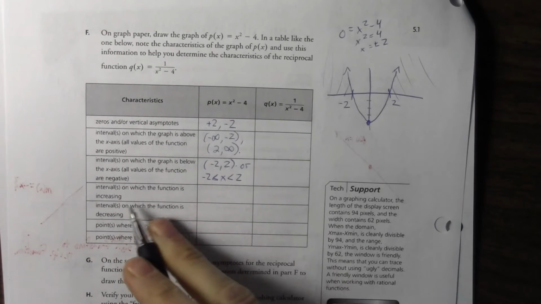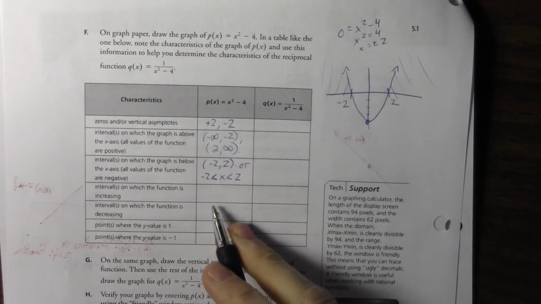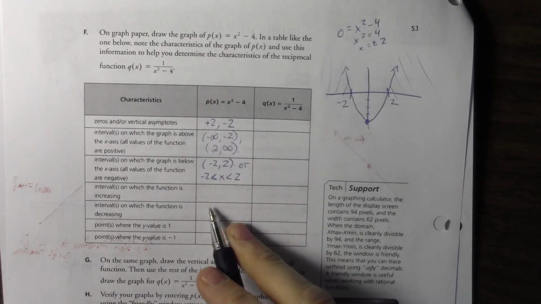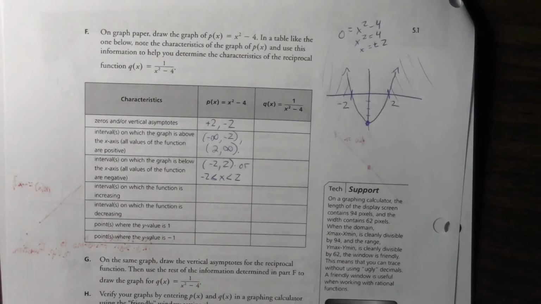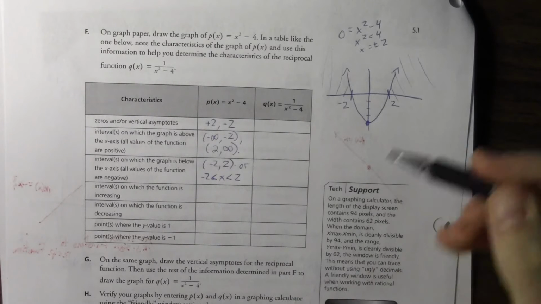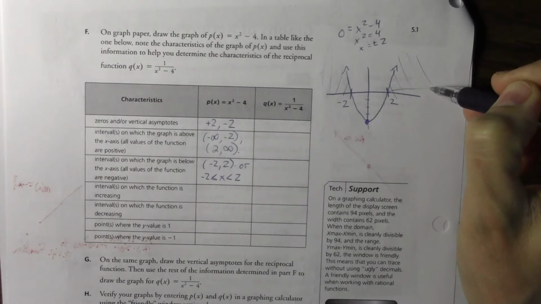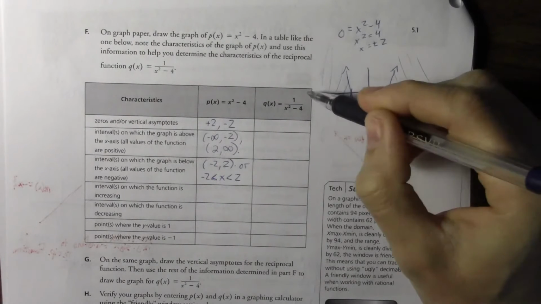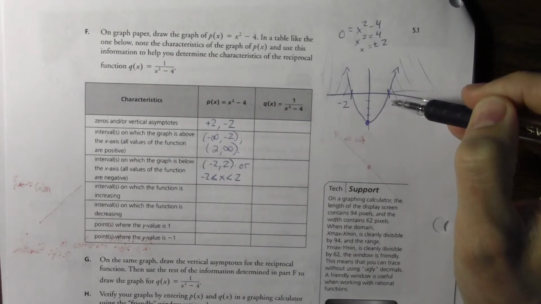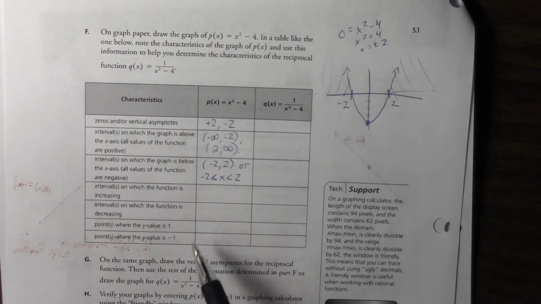Intervals on which the function is increasing. Jesse. From 2 to infinity, and from negative 2 to negative infinity. Sorry, it's from 0 to infinity.